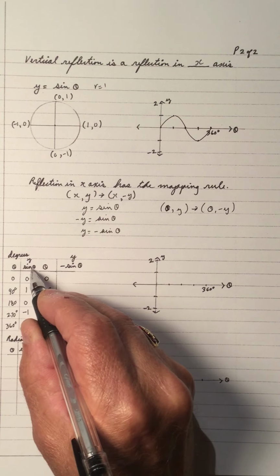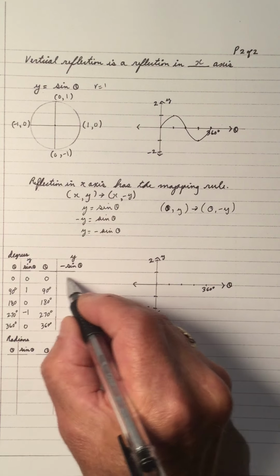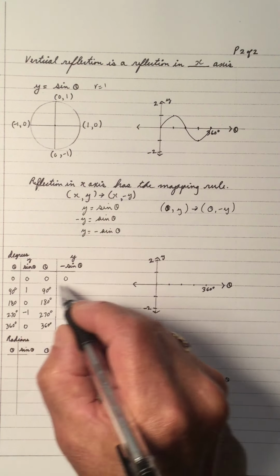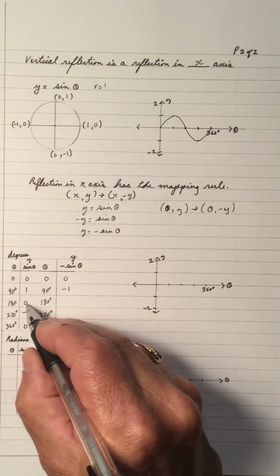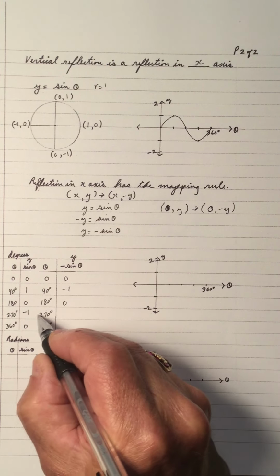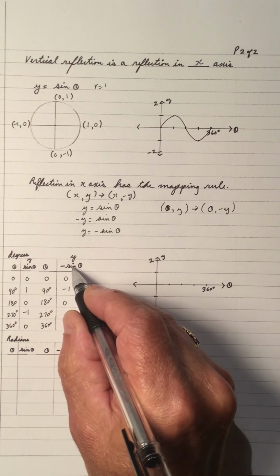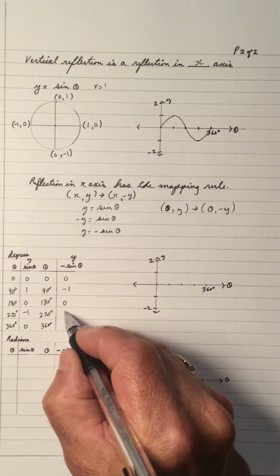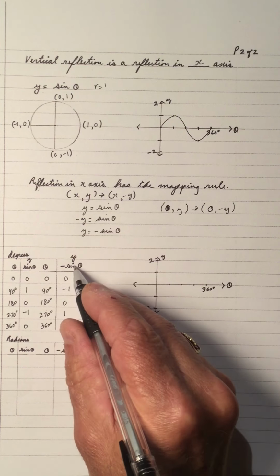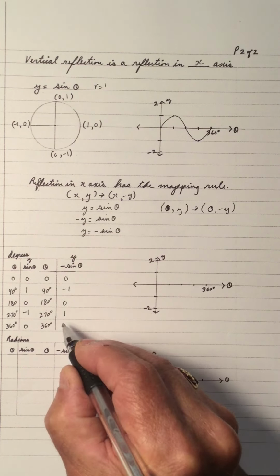So the sine of 0 is 0, the negative of 0 is 0. The sine of 90 is 1, so the negative of that is negative 1. And the opposite of 0 is 0. The sine of 270 is negative 1, and the negative of a negative 1 is 1. And the sine of 360 is 0, the negative of 0 is 0.